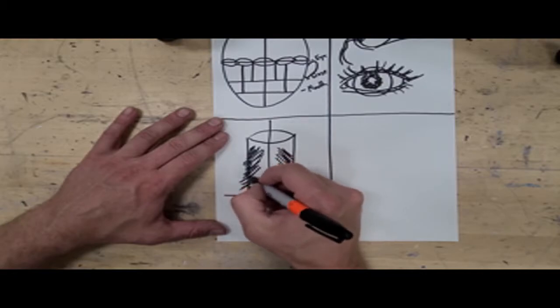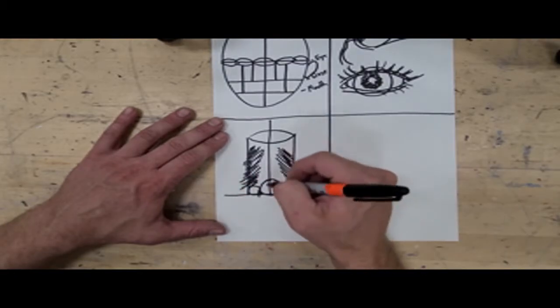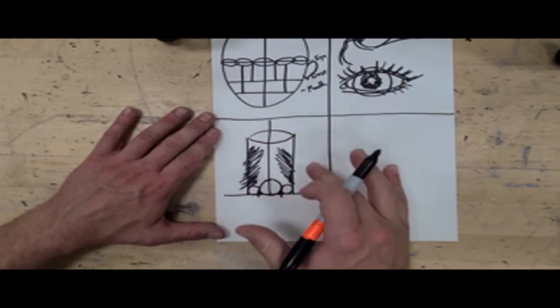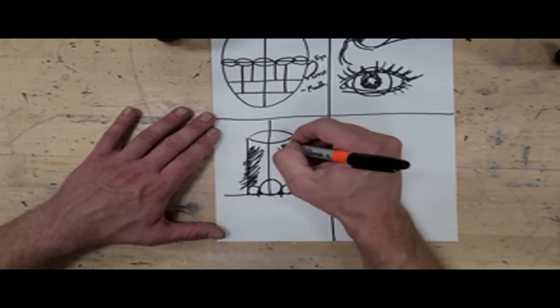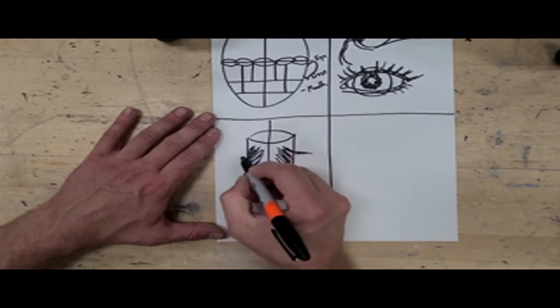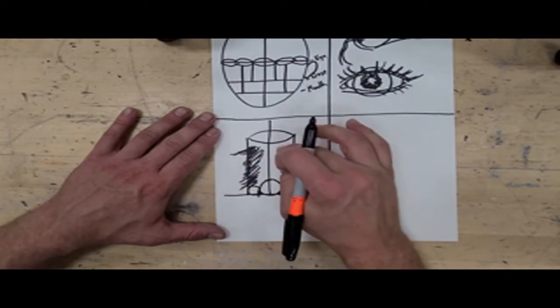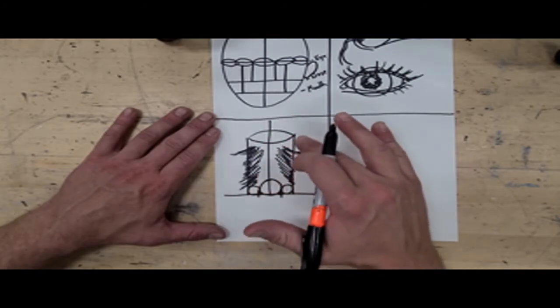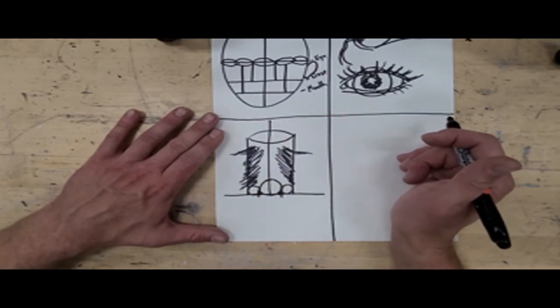The bridge of the nose is going to be the lightest because it's the closest area or the farthest out area, so light can hit it. And then around the nose where the eyes would be is going to be the darkest because that's the farthest point away. So the closer it is, the lighter it's going to be. The farther it is, the darker it's going to be.